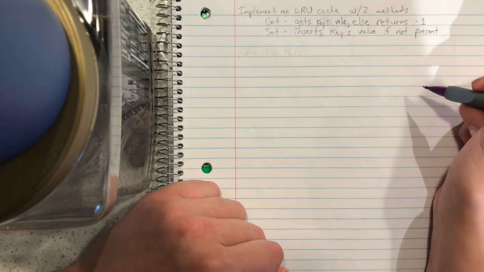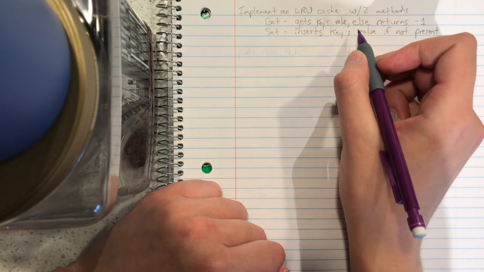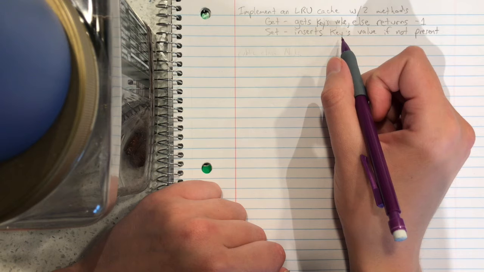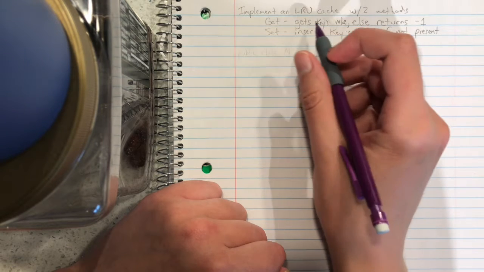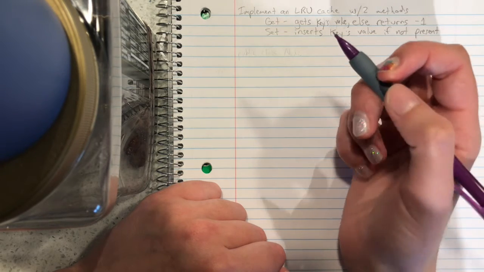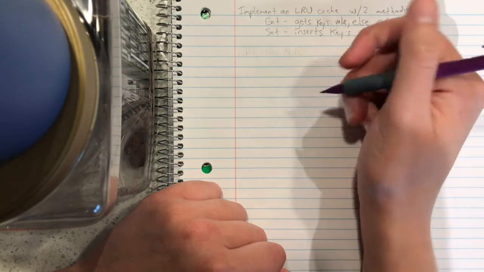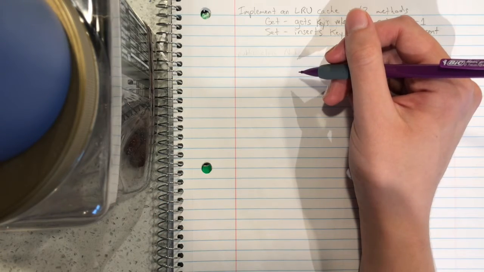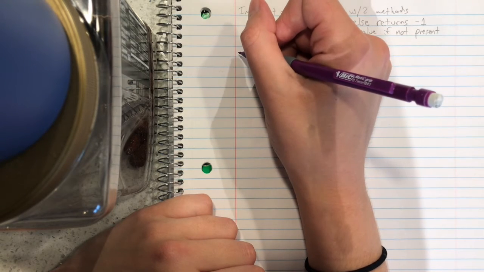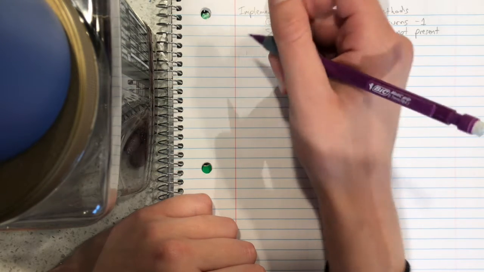Here I'll be implementing an LRU cache with two methods. Get gets the key's value, or else if the key is not already in the cache, returns -1. Set, insert the key's value if it's not present. The least recently used cache is designed to store a certain amount of elements or items in memory and evict the least recently used element from that memory storage. I will use a doubly linked list and a dictionary to achieve this functionality.